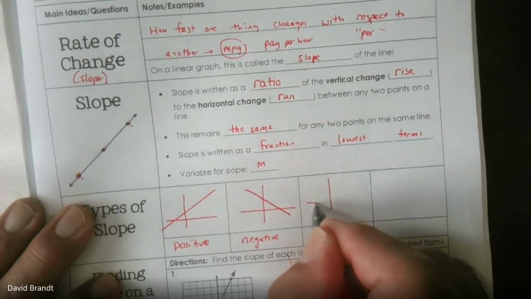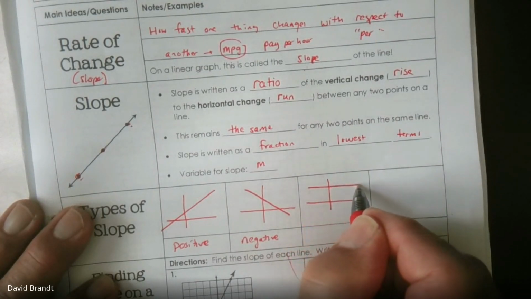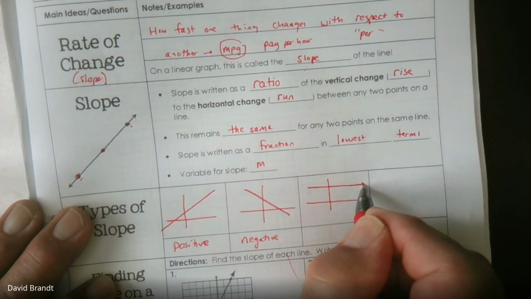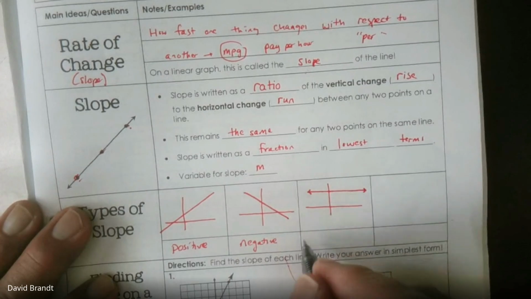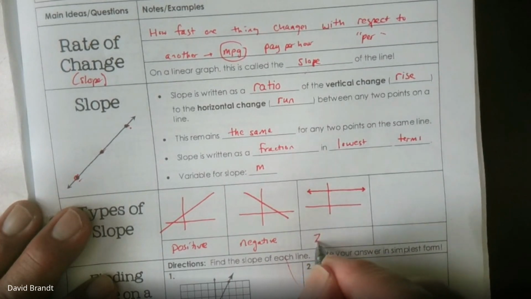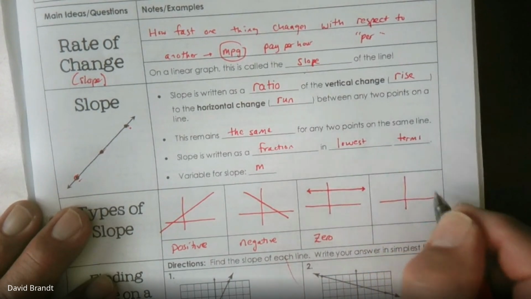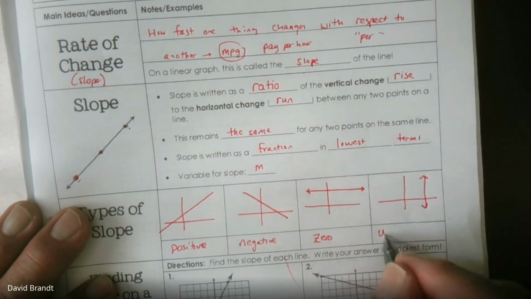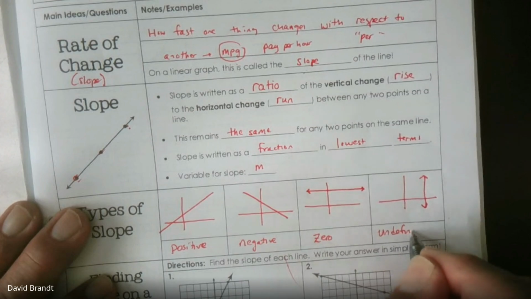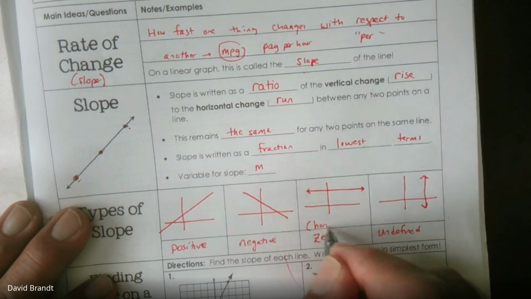Another type of slope is if you have no change at all, and that's horizontal. So it doesn't matter how much you change, you would never change. There's no change at all. That would be zero slope. That's a slope of zero. And the last type, if it goes up and down, that's vertical. That's called an undefined slope. You'll see why later. I'm going to write zero. That's horizontal.